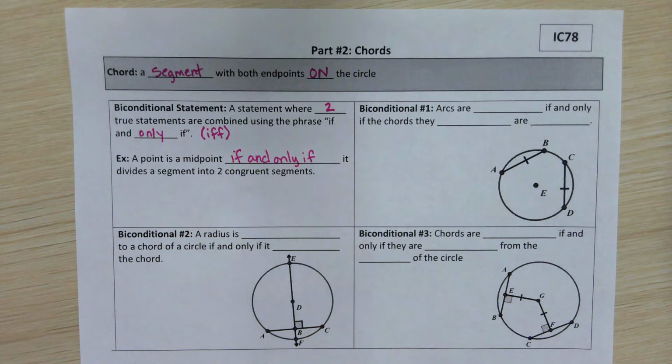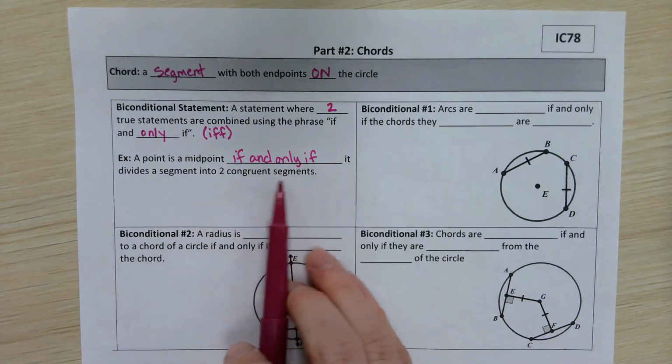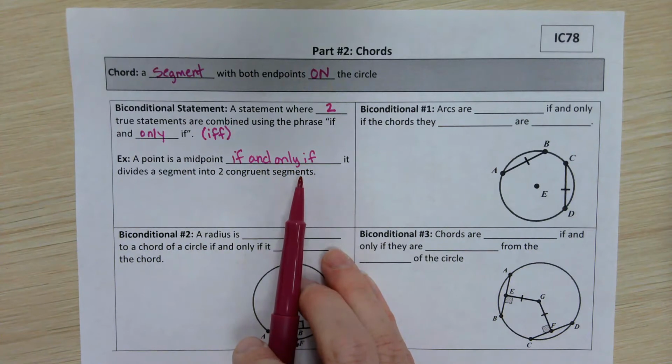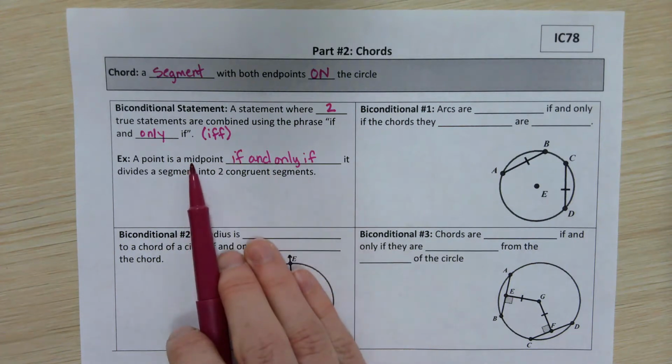Previously in the year, we've talked about conditional statements. So it would sound like if a point is a midpoint, then it divides a segment into two congruent segments. And then we would investigate the converse. So we would flip the first part of the sentence and the second part. We would say, if a point divides a segment into two congruent segments, then it is a midpoint.